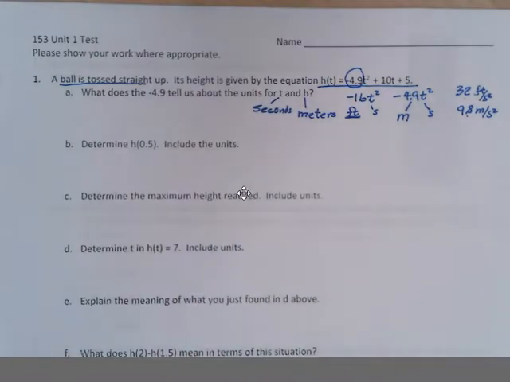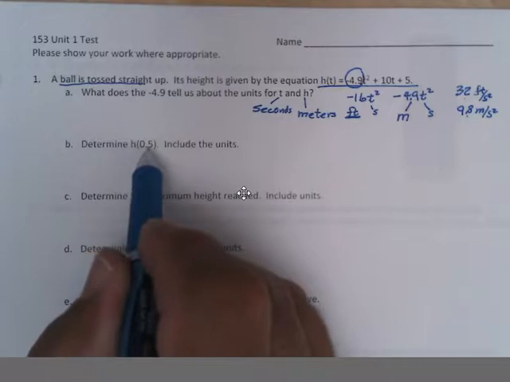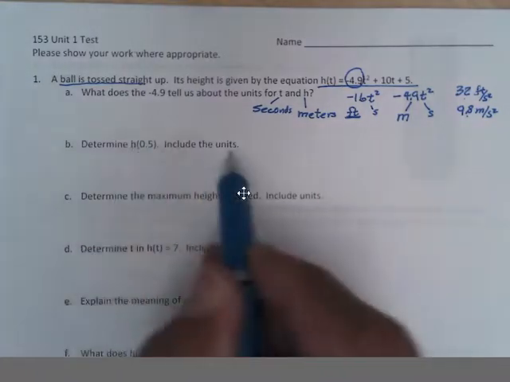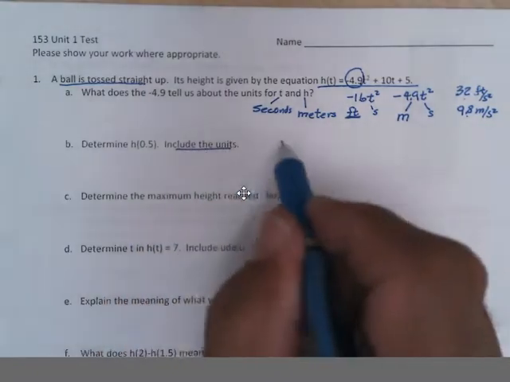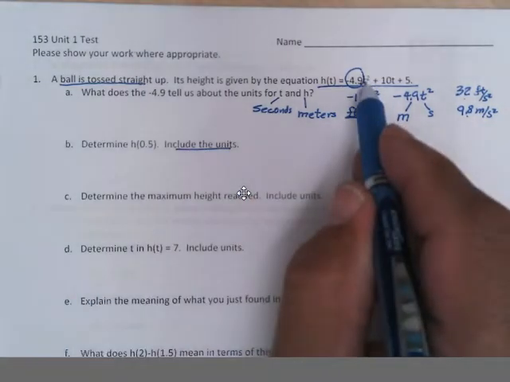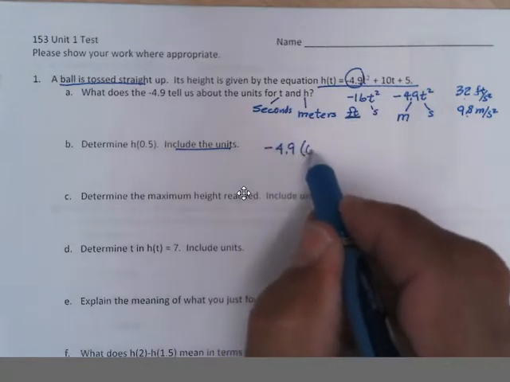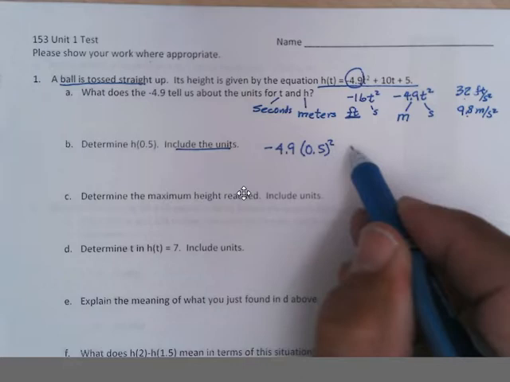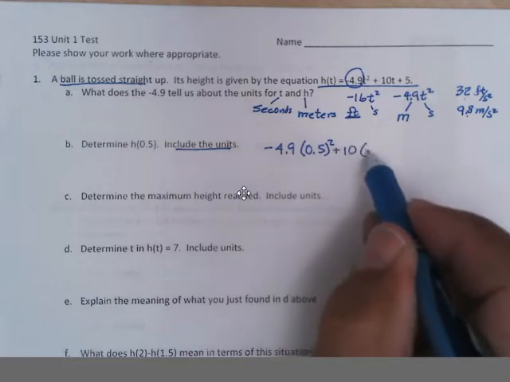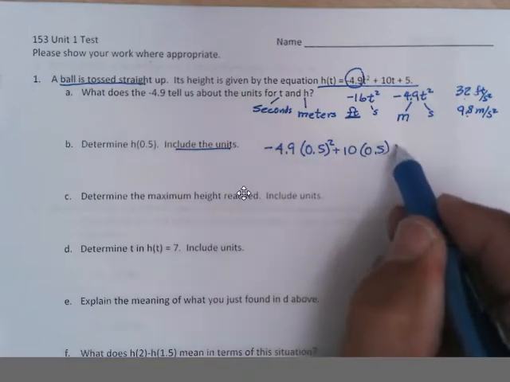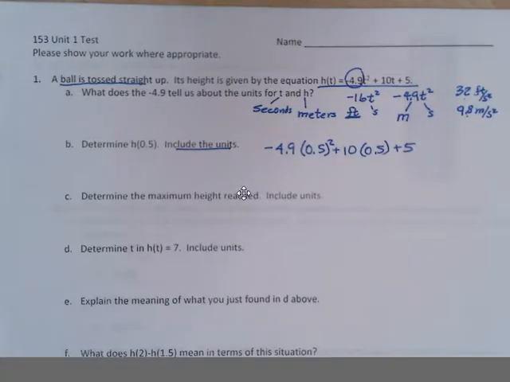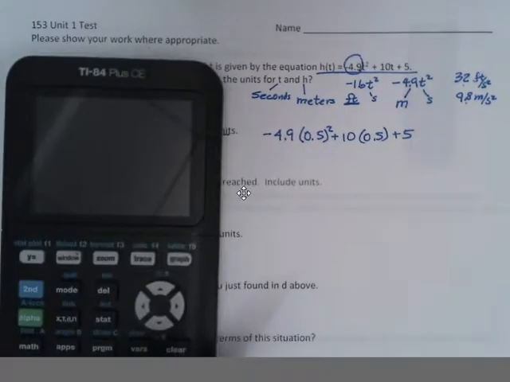Okay, so if we determine h of 0.5, then we're going to find the height in meters, and if we put 0.5 in for the second, we get negative 4.9 times 0.5 squared plus 10 times 0.5 plus 5. And you can type that in your calculator, and you have to do the power first if you're doing it with not a scientific calculator.